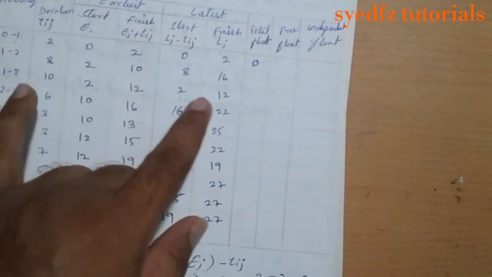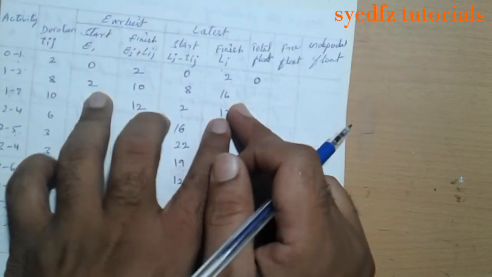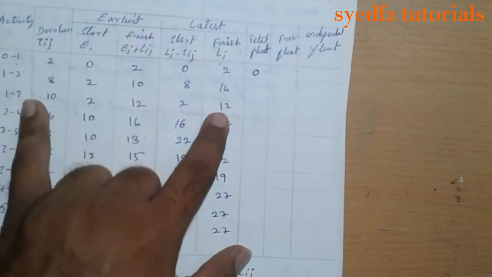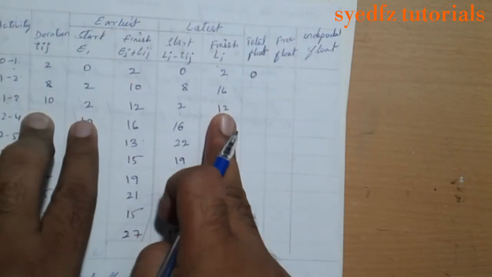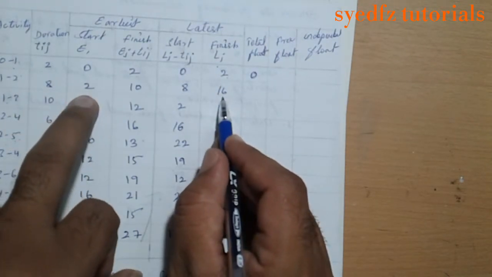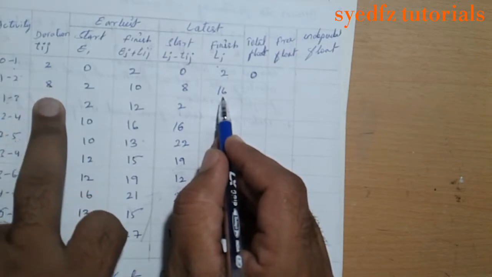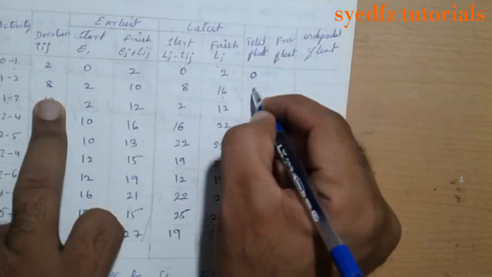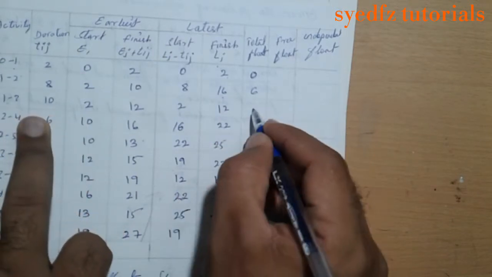Like this, 2 from let us finish, let us start and duration, we have to deduct this one. Okay, from this we have to deduct. This is 16. 16 minus 2 is 14. 14 minus 8 is 6. How much are we getting? We are getting 6. 12 minus 2, 10. 10 minus 10, 0.